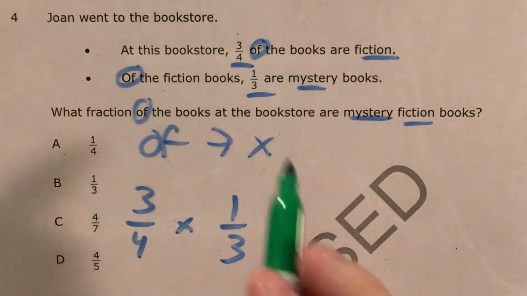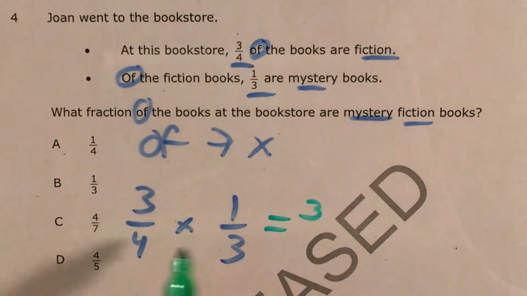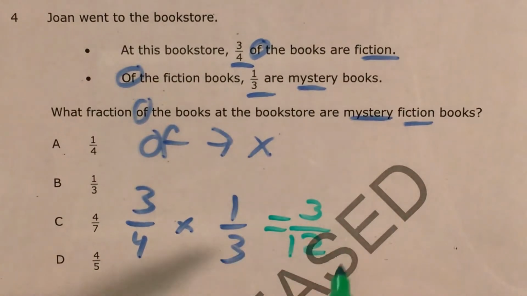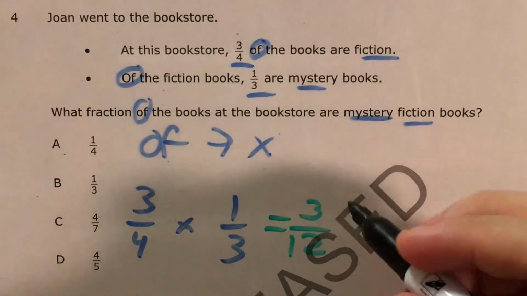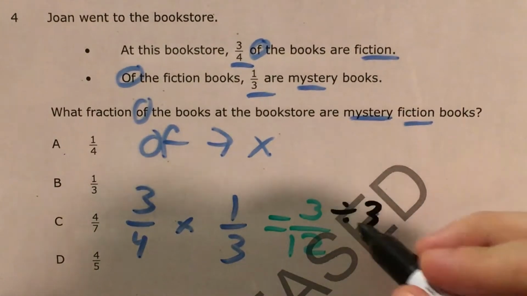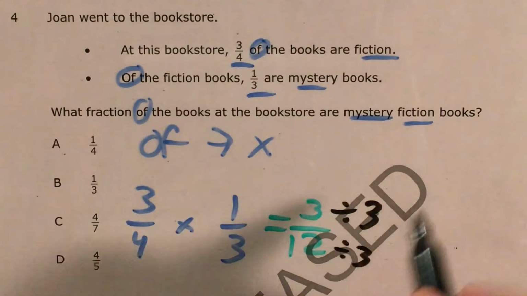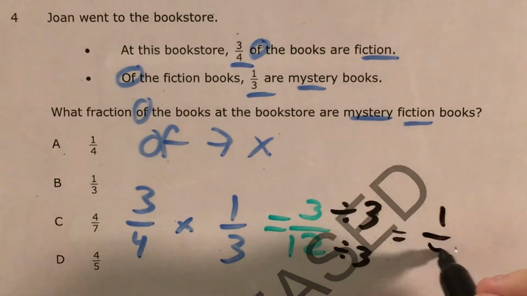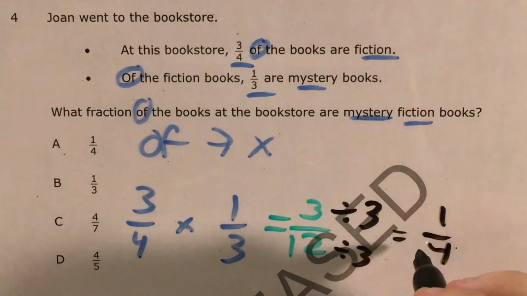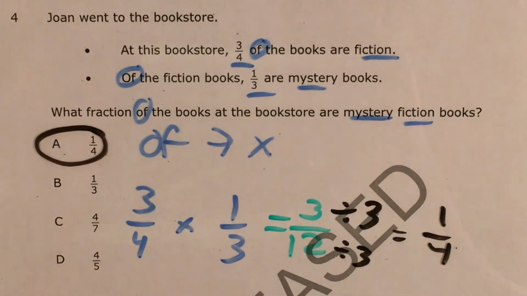So we'll start with the first way, where we multiply across our numerators and our denominators and then try to simplify our resulting fraction. So 3 times 1 is 3. 4 times 3 is 12. So we now have the fraction 3/12, and I'm looking for a number that can go into both 3 and 12. That number is actually just 3. So I take 3 divided by 3, and I do 12 divided by 3. 3 divided by 3 gets me 1. 12 divided by 3 gets me 4. So my answer is going to be 1/4, which matches answer choice A.